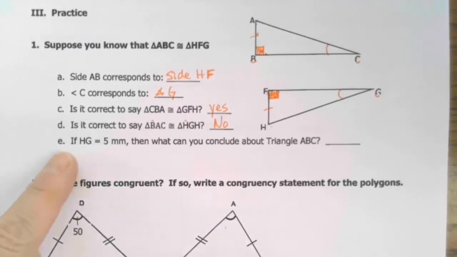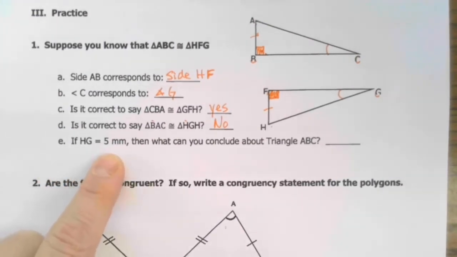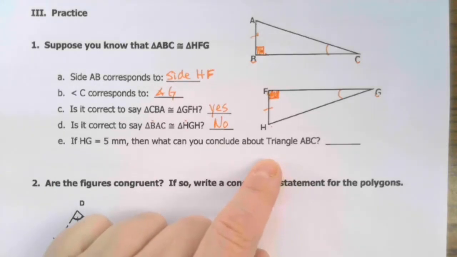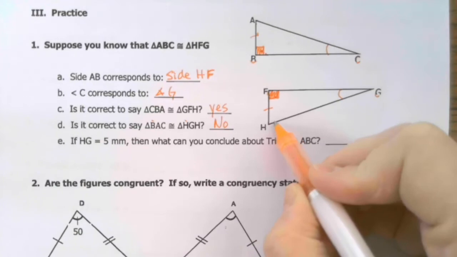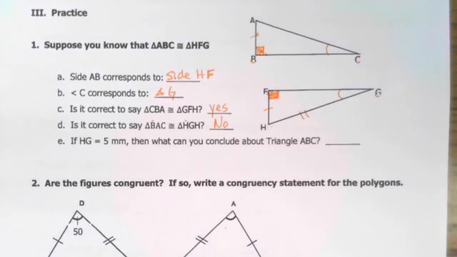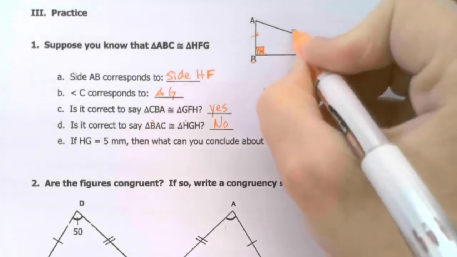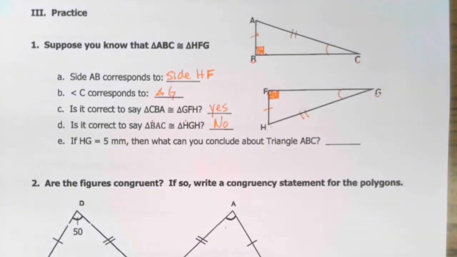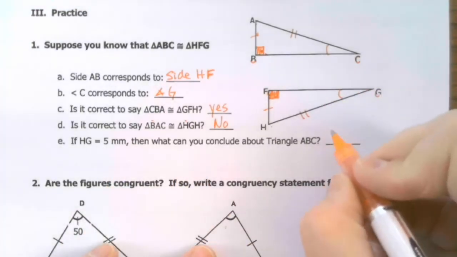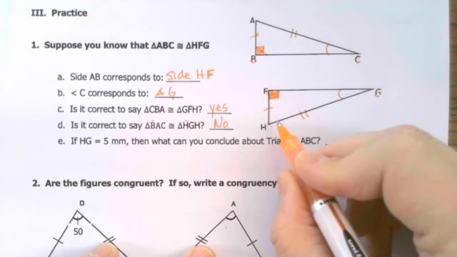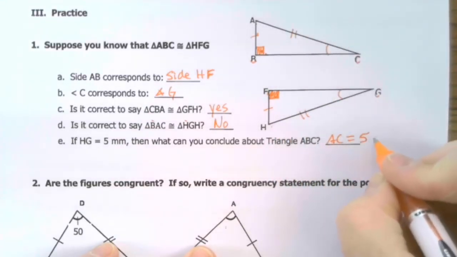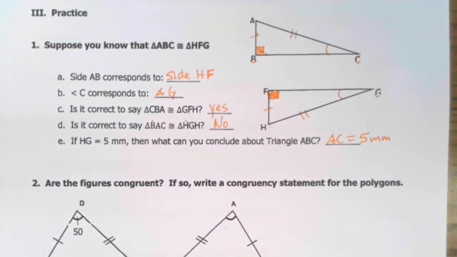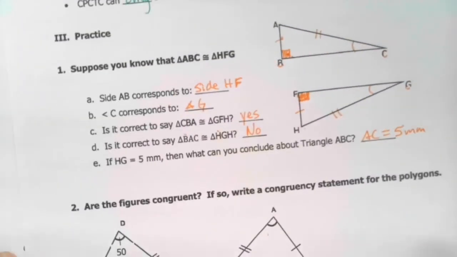Okay, E, if the length of HG is 5 millimeters, then what can you conclude about triangle ABC? Since H to G is this side right here, and H to G corresponds with A to C, that means they're congruent. So if HG is 5 millimeters, then A to C is also 5 millimeters. That's what you can conclude.